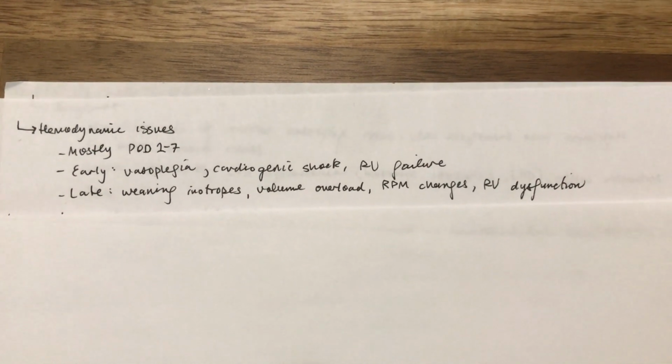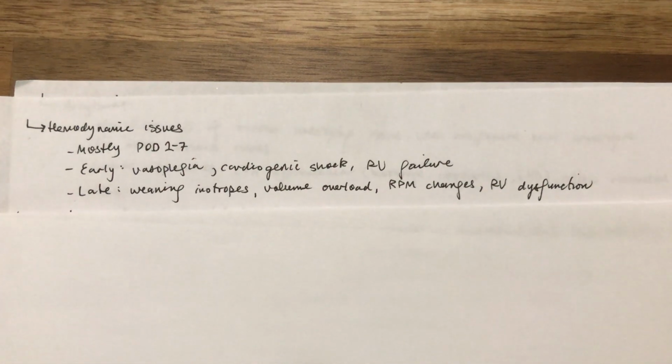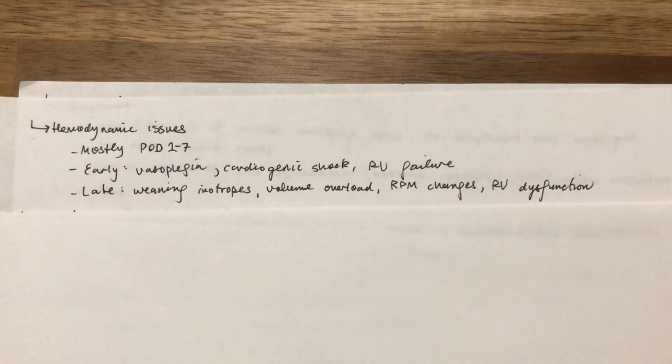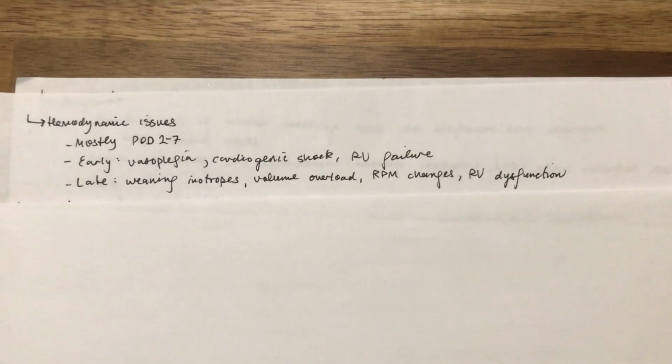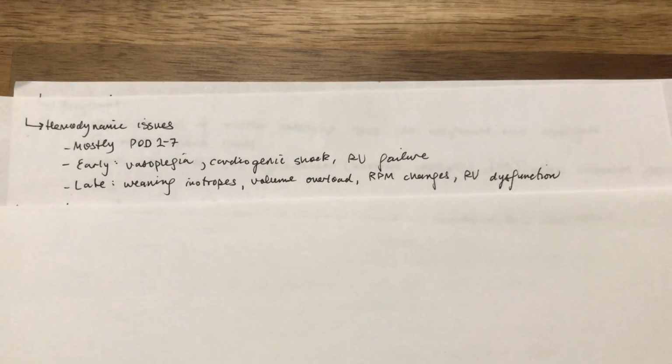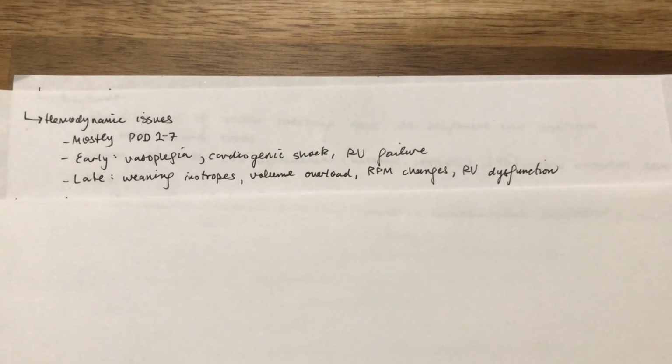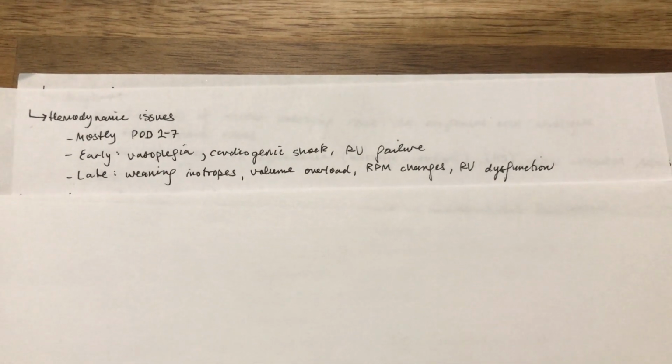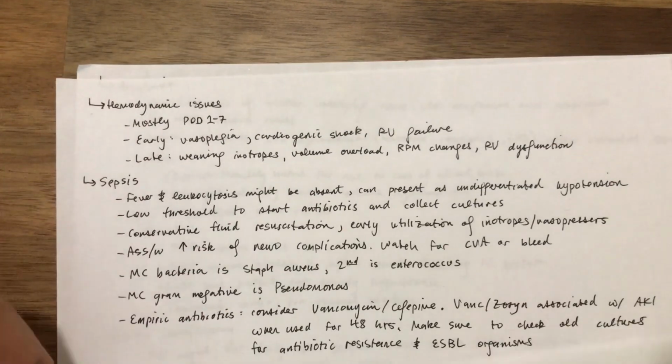I think early in their course, you tend to see vasoplegia, cardiogenic shock, and RV failure. Later on, you tend to be weaning the inotropes, diuresing them, and then fine-tuning RPMs and tracking any RV dysfunction to make sure it's not getting worse. So look at their chart, look at the notes. It just might be the patient's adapting to the VAD. For how complicated they are, sometimes the answer is quite simple.